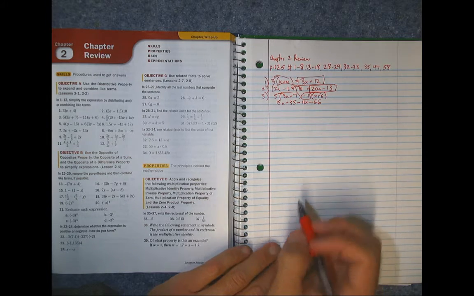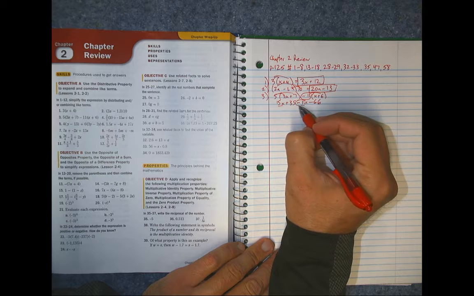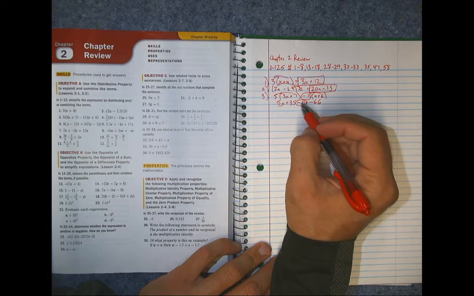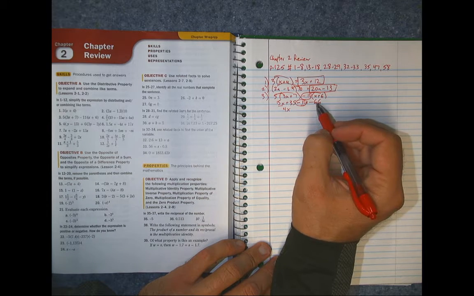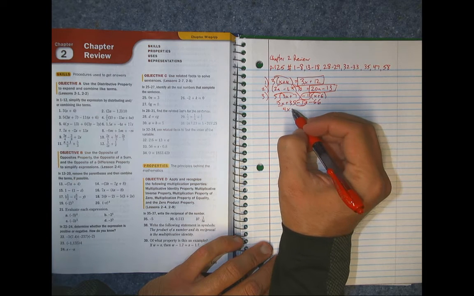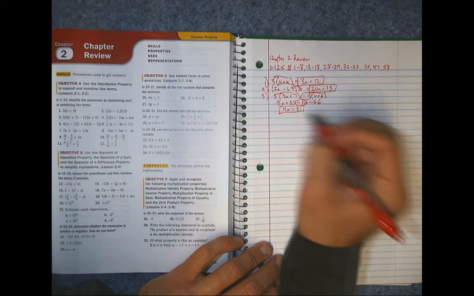So combining like terms here, 15, and we have to consider this a negative 11. So 15 minus 11, or 15 plus negative 11 gives you 4x. And then you have 35 minus 66, and that's going to get you a negative 31. So we write that as minus 31.